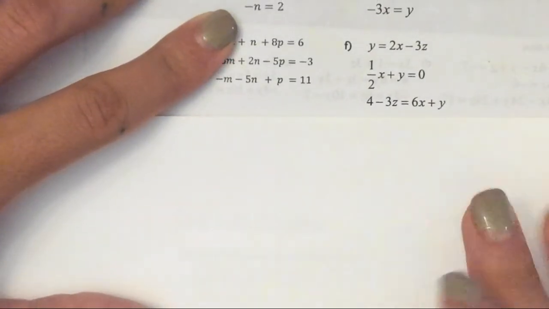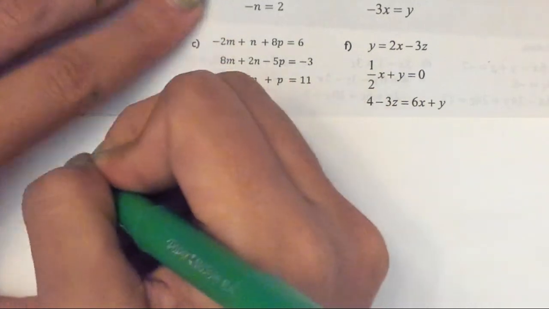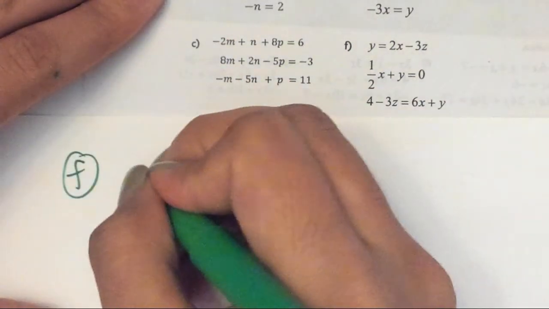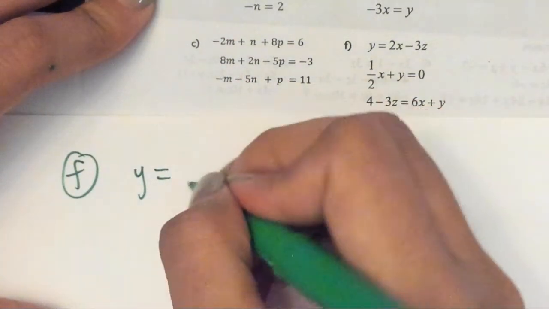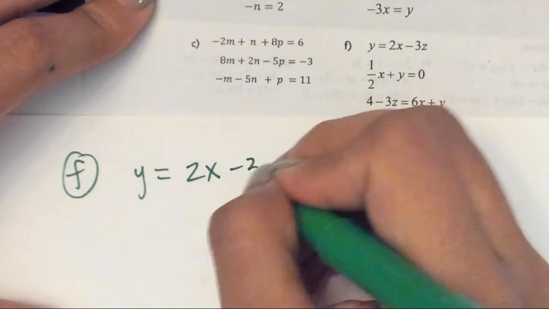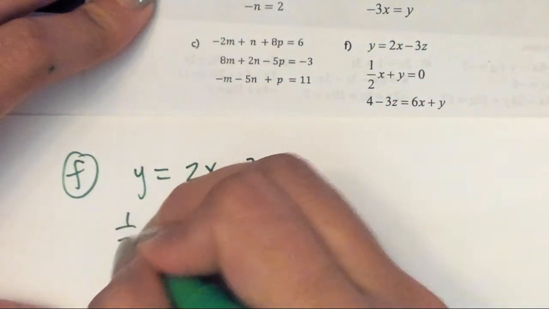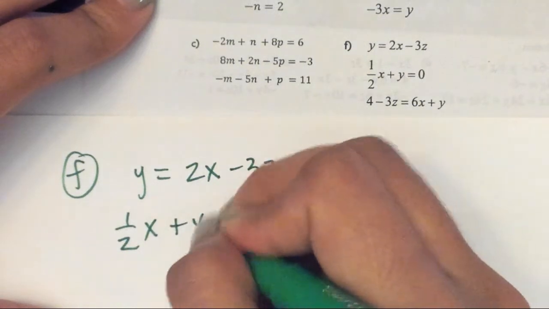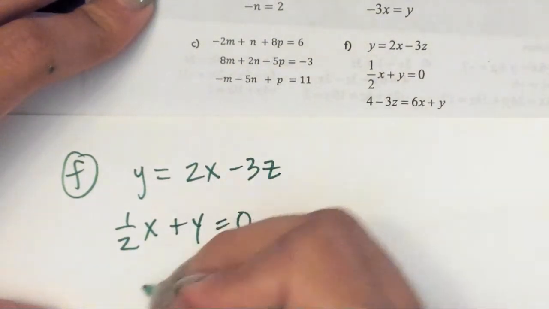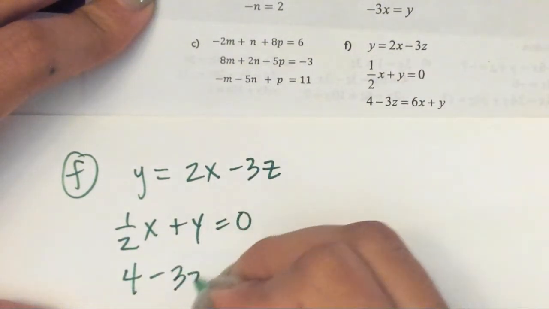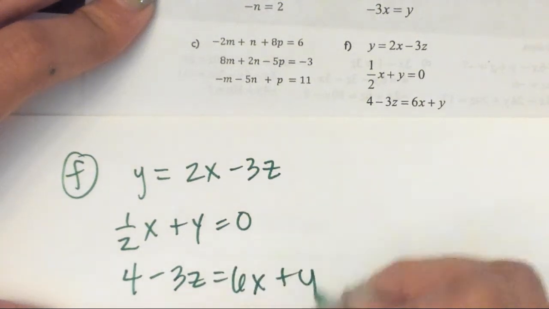Alright, so F, I'm going to do the same thing. So I have y equals 2x minus 3z. I have 1/2 x plus y equals 0, and then 4 minus 3z equals 6x plus y.